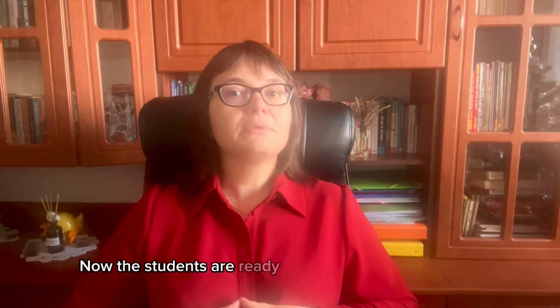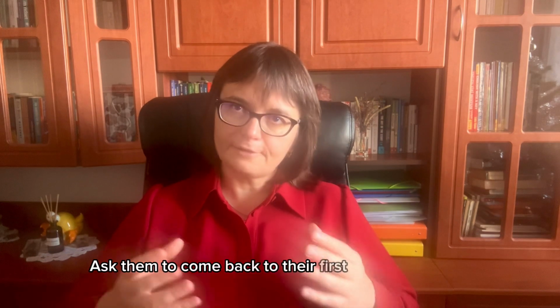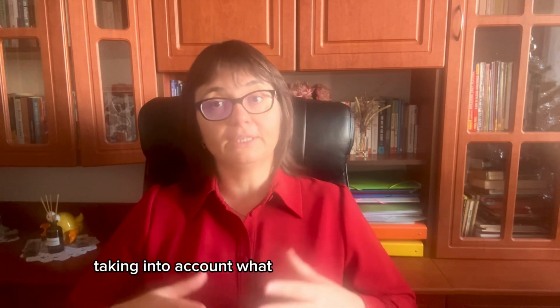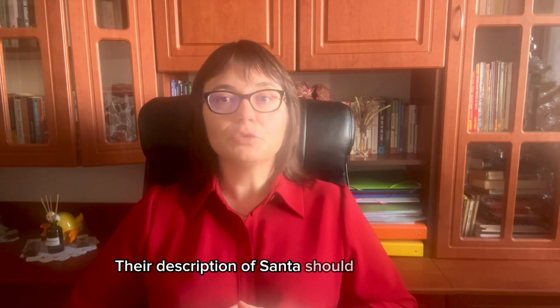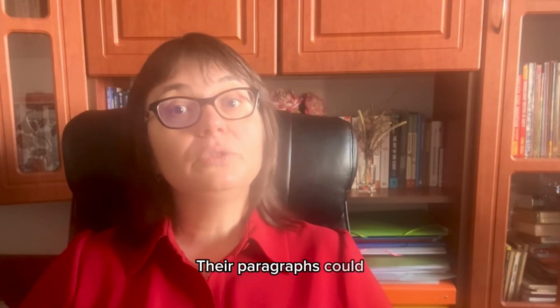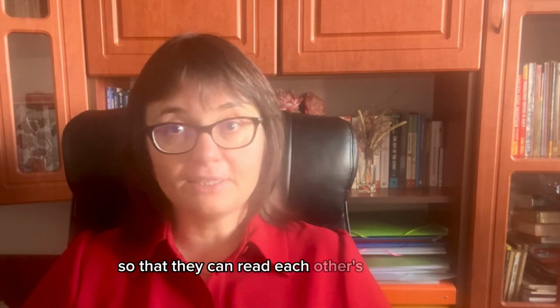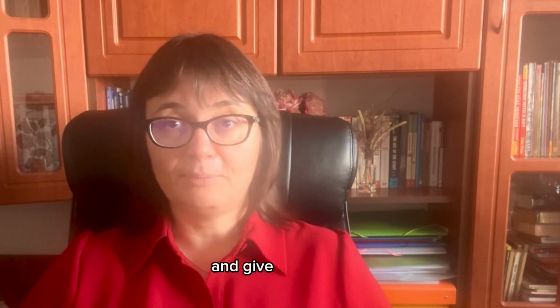Now, the students are ready to rewrite their paragraphs. Ask them to come back to their first pieces of writing to rewrite them, taking into account what has been dealt with so far. Their description of Santa should be coherent and cohesive. Their paragraphs could again be stuck on the walls of the classroom so that they can read each other's paragraph and give feedback. So this is my suggestion.